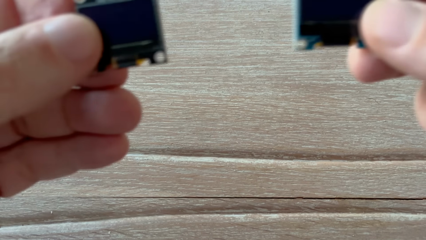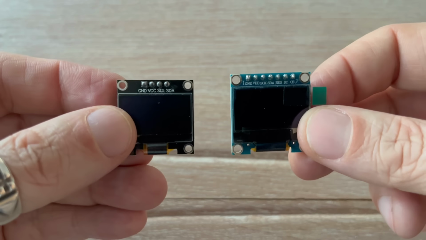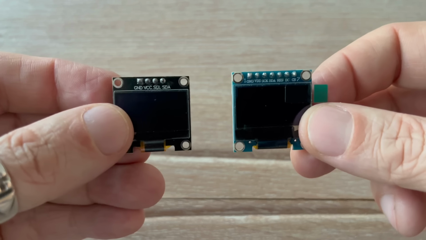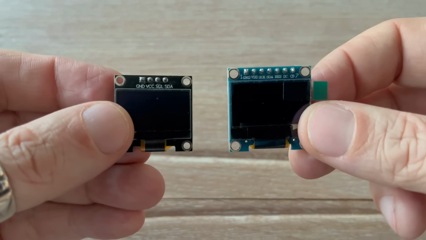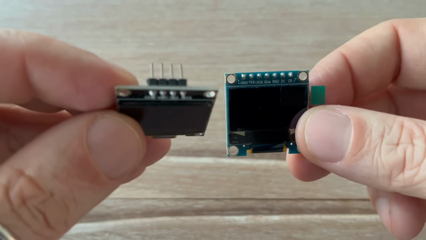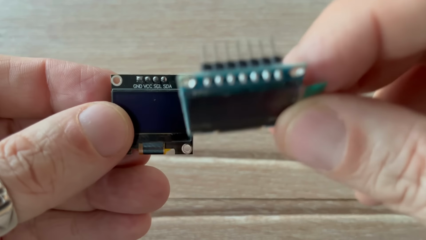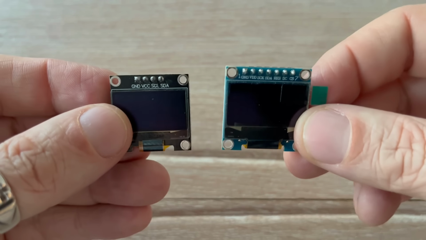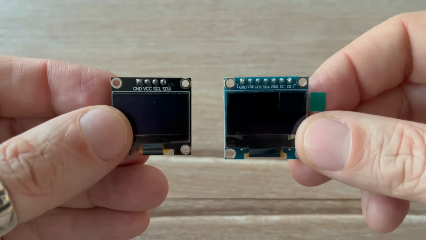At first glance, I²C and SPI displays appear nearly identical, often sharing the same dimensions and screen technology. The most obvious giveaway is the pin count. I²C typically requires only 4 pins, while SPI uses significantly more. However, the differences run much deeper than just physical wiring. Let's look at the I²C display first.